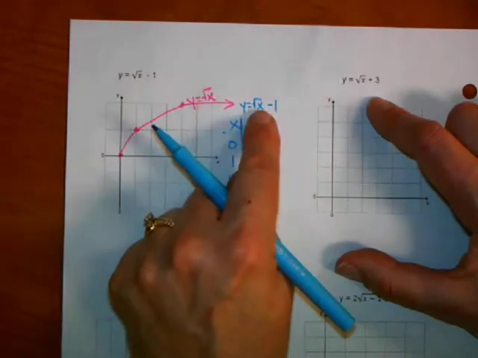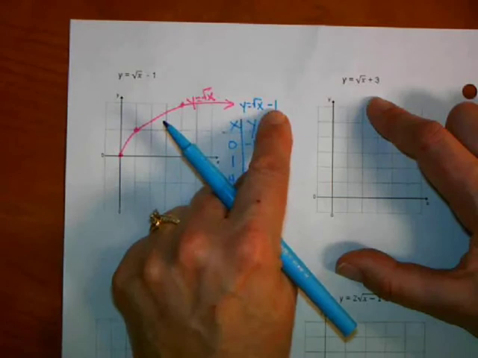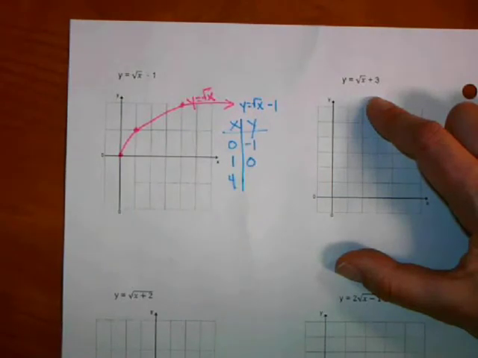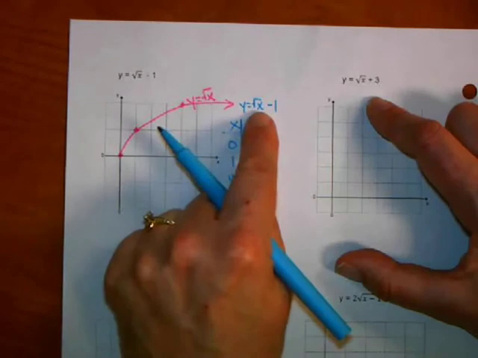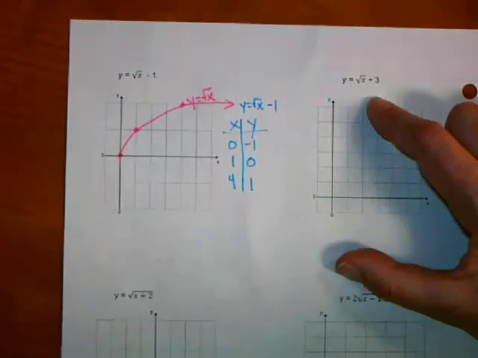If I stuck 1 in, what's the square root of x? What's the square root of 1? 1. Take away 1. So my output is going to be 0. If I stick 4 in, what's the square root of 4? 2, take away 1, what's my output? 1. Okay, now let's plot these points.